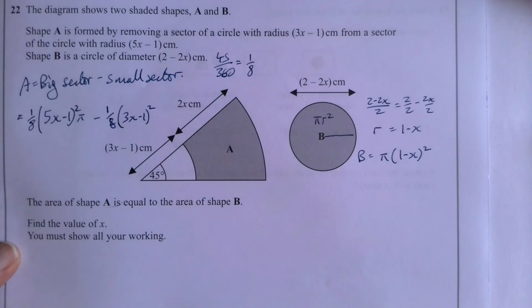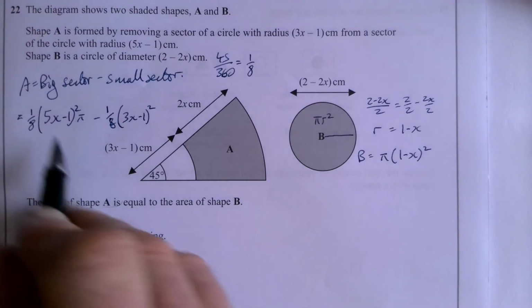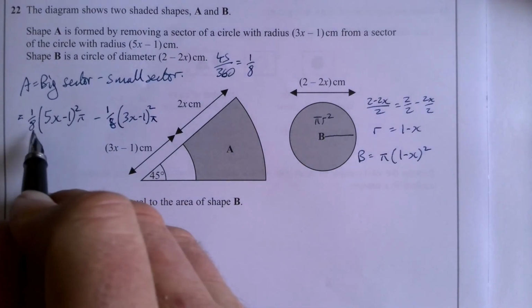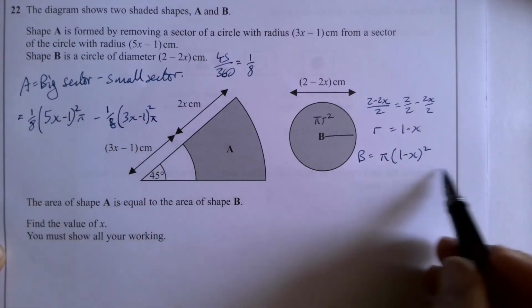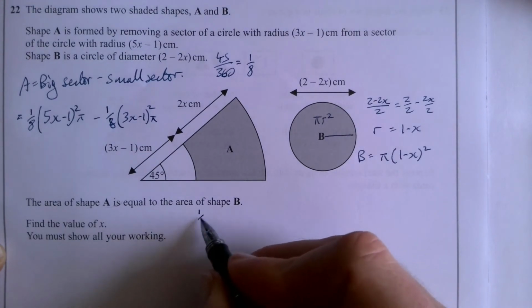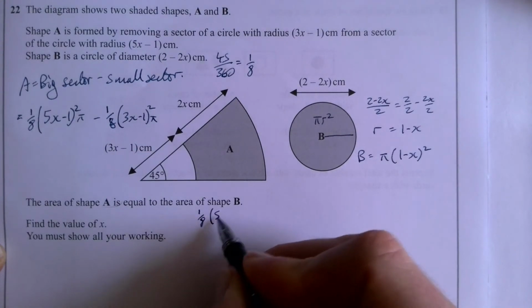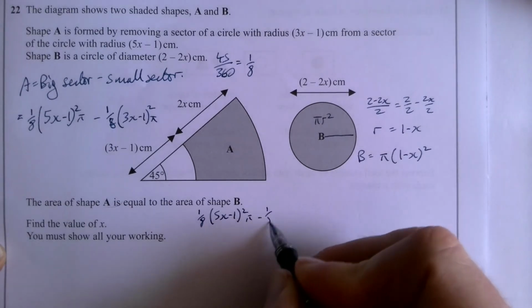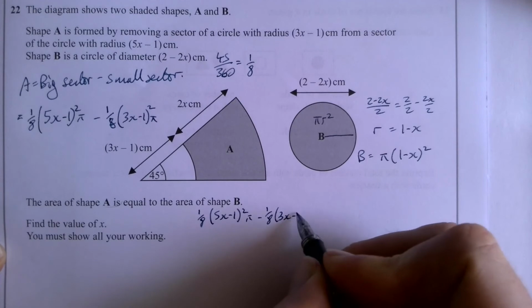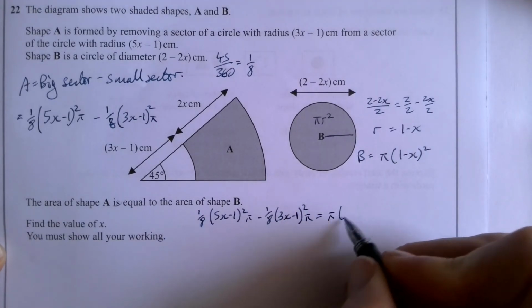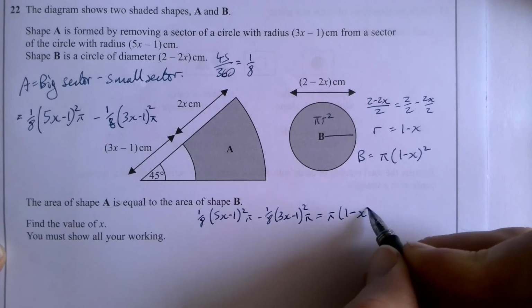Now that might all look a bit scary, but let's start off by just saying that's going to be times by pi too. I'm going to say I've got this is equal to that. So A is equal to B is going to give me 1/8 of 5x take 1 squared pi take 1/8 of 3x take 1 squared pi is equal to pi times 1 minus x squared.